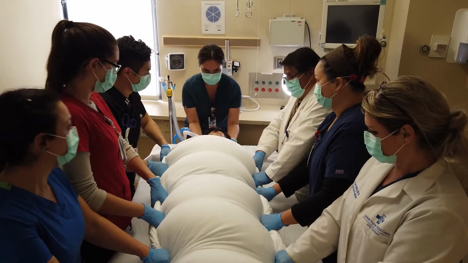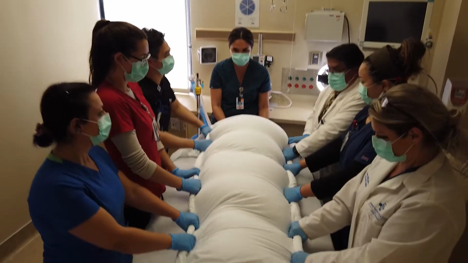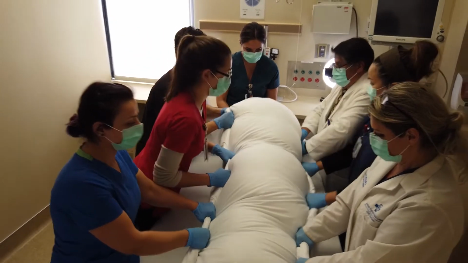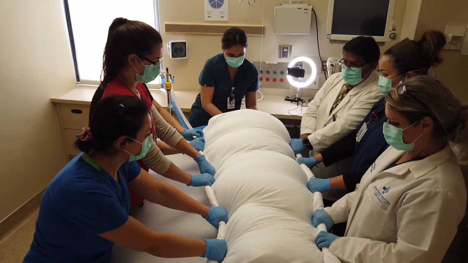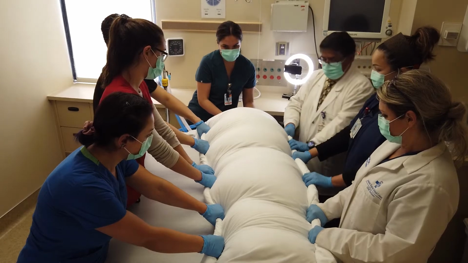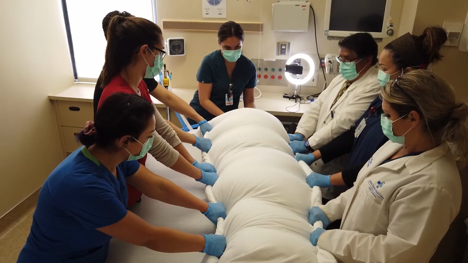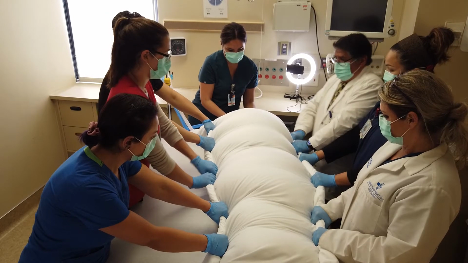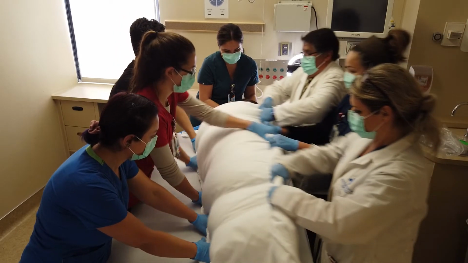The RT at the head of bed will count down to coordinate when the turners will slide the patient up and away from the ventilator prior to proning. During the turning phase, the turners on the ventilator side will push the patient in, underneath, while the turners on the opposite side will pull the patient up and towards the ventilator.